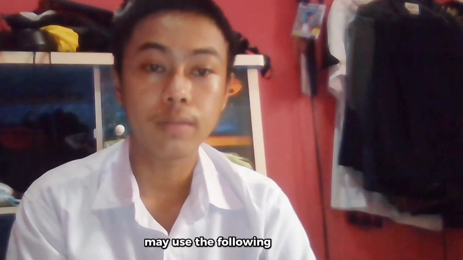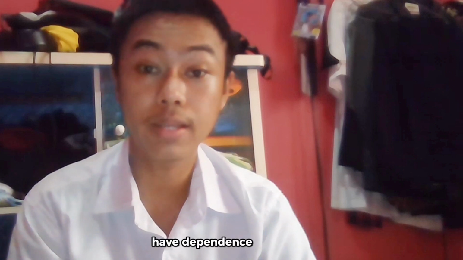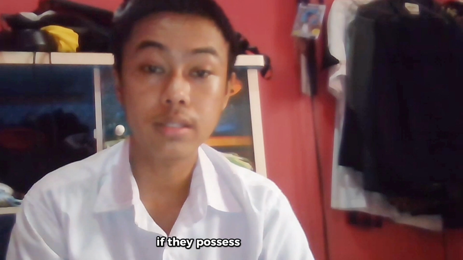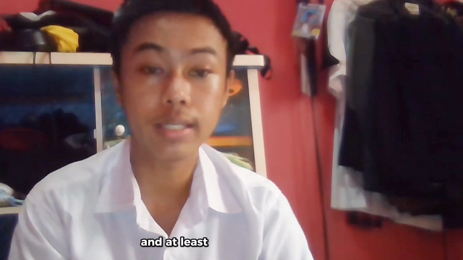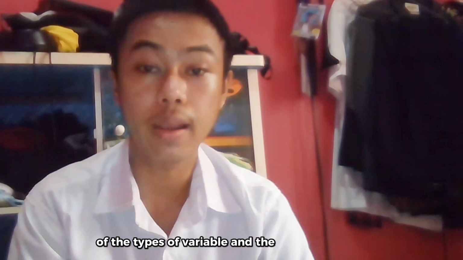In writing research questions, the researcher may use the following phrases. For the sake of clarity, it is imperative to note that researchers have the advantage of writing research questions effectively if they possess knowledge and at least have familiarity with the types of variables and the level of measurement.